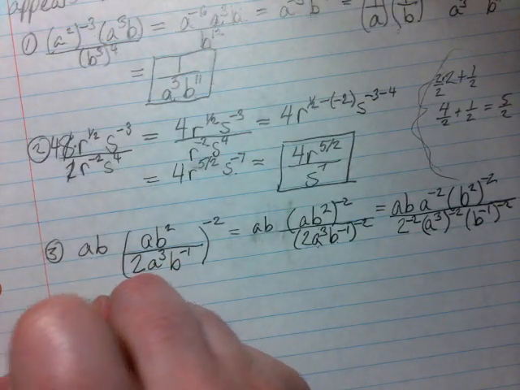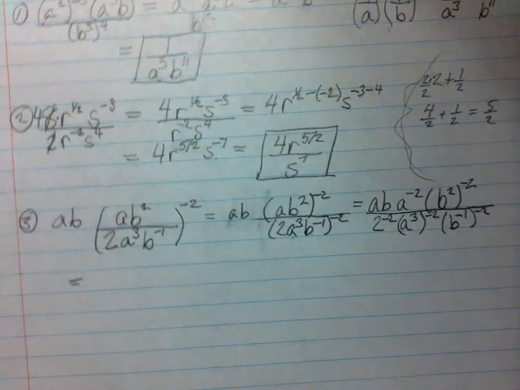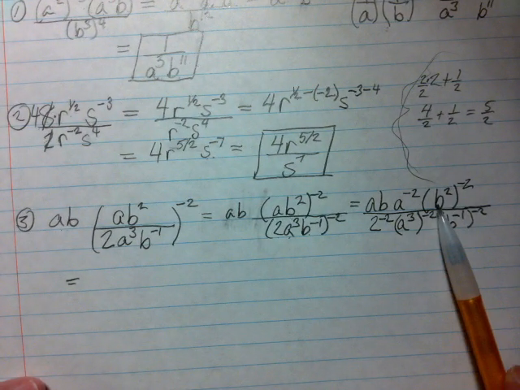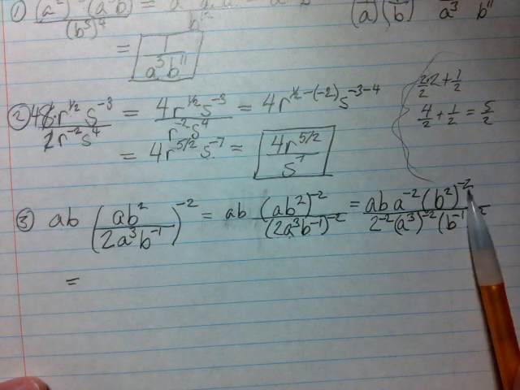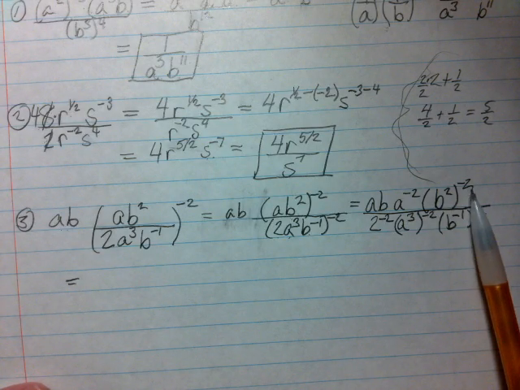Okay, anyway. Right, so now I'm going to apply the rule where when something is raised to a power, and then that's all raised to another power, we multiply the powers together.